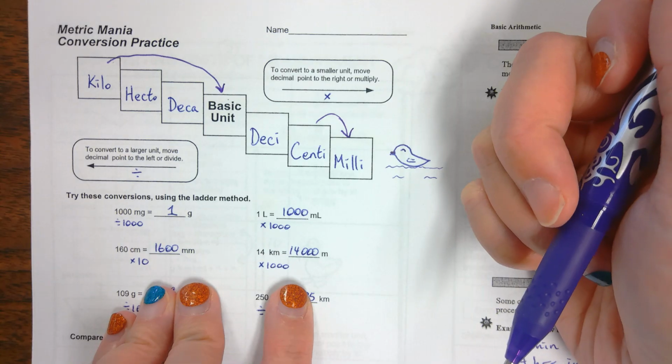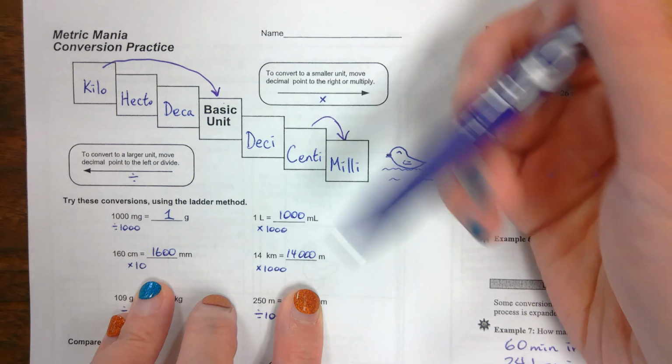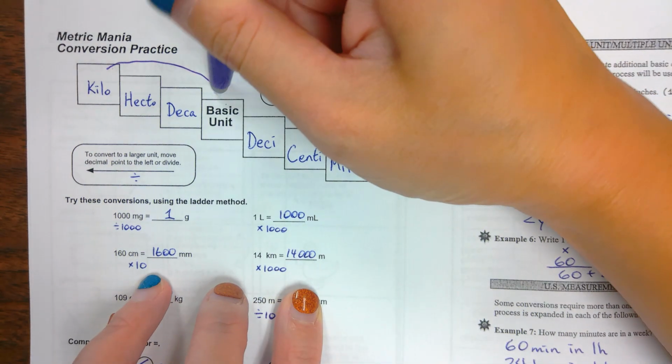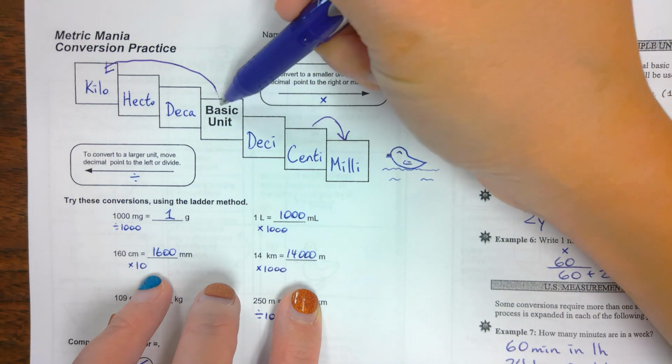Okay. Last two. Ali, can you help me with this one? I want to go from gram to kilogram. Okay, I'm going from here to here.